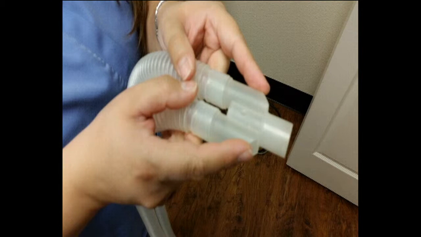Y-piece connects the endotracheal tube to the inspiratory limb and expiratory limb of the breathing tube, or to the F-circuit tube.